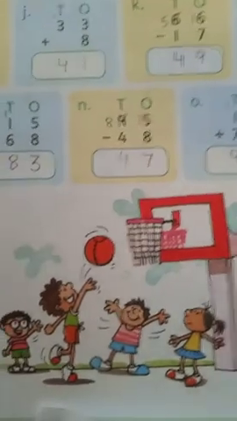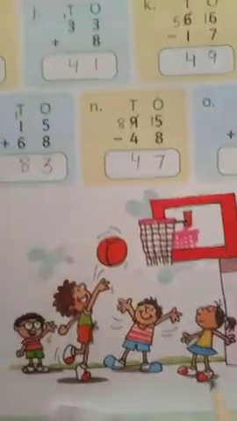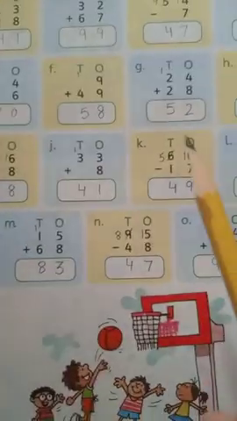Look students, we have solved our today's topic, and here is the picture of students like you. They are playing because they are happy. They have solved their review of the chapter.